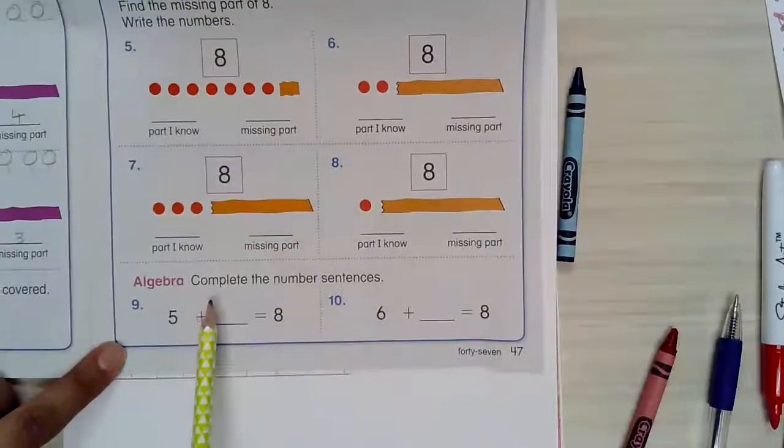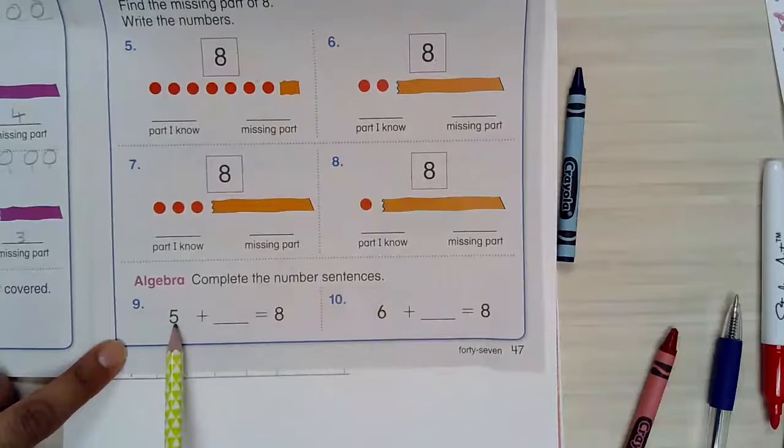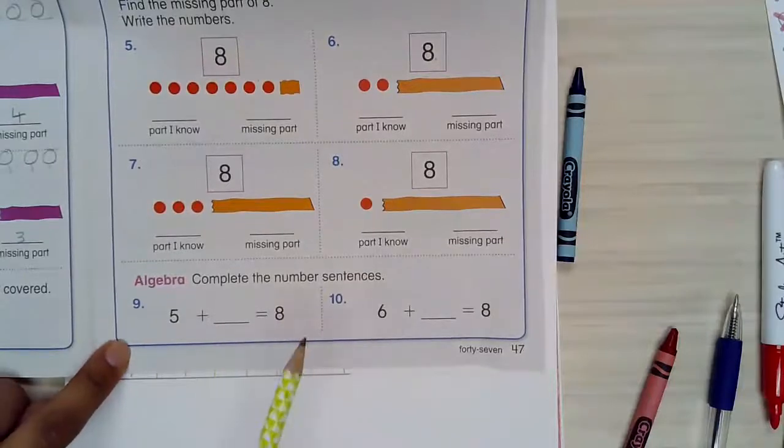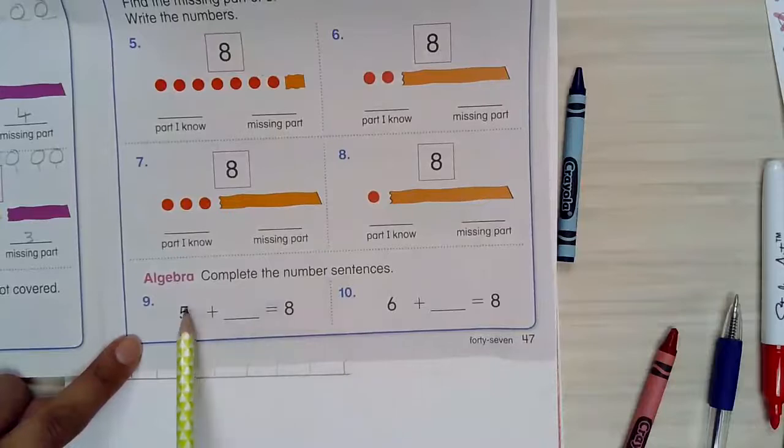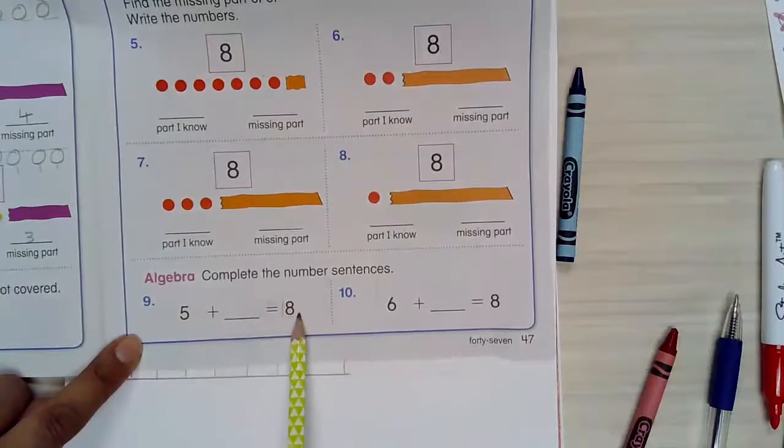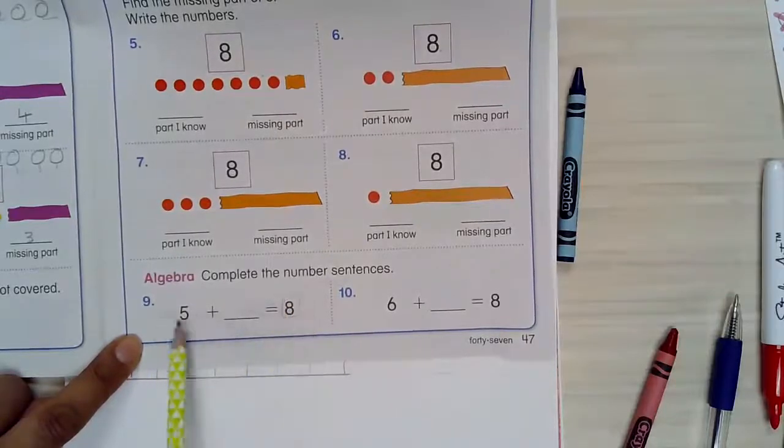Okay, complete the number sentence. 5 plus what equals 8? 5 plus something equals 8. So again, this is your total in all. This is one part, and that's the missing part.